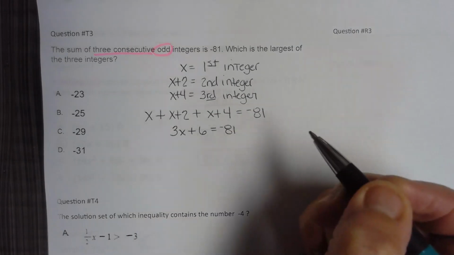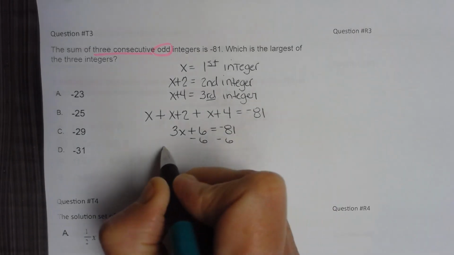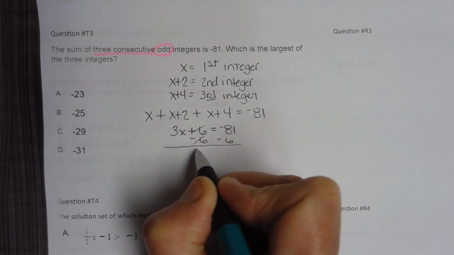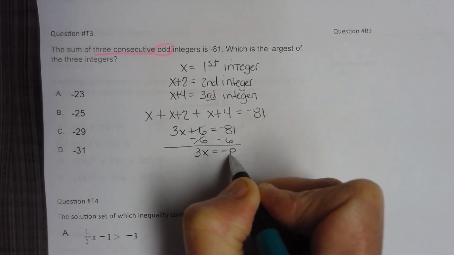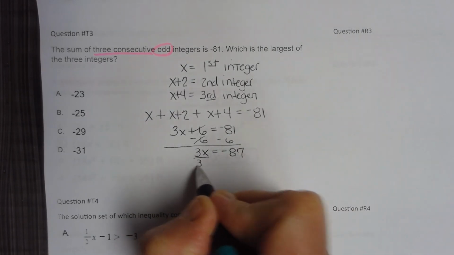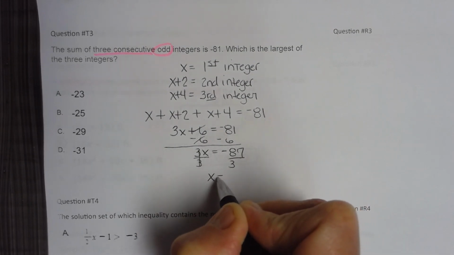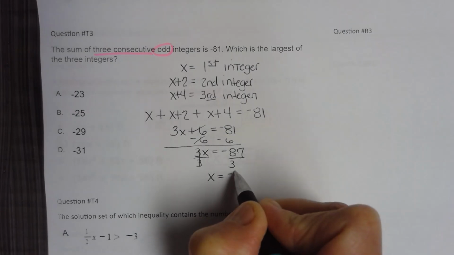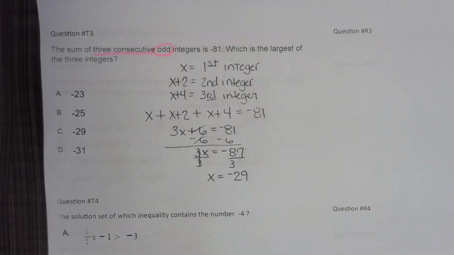Now it's a two-step equation. We're going to subtract 6 on both sides. This is negative 87. Then we're going to divide both sides by 3. That's going to be negative 29. Okay, now, here's what we've got to be careful about.